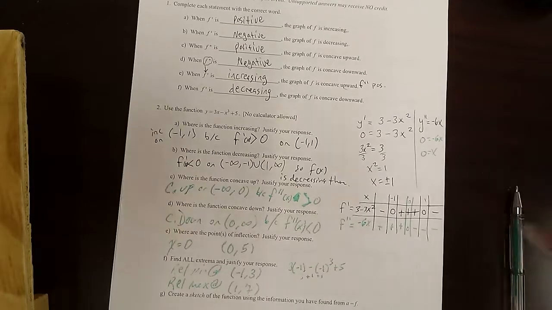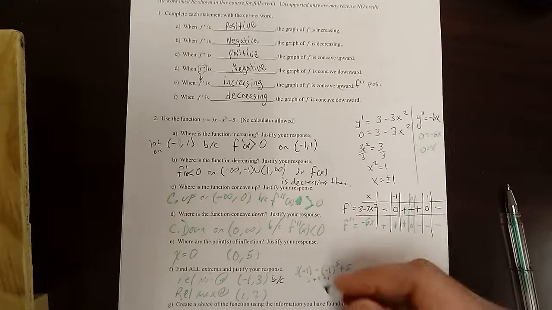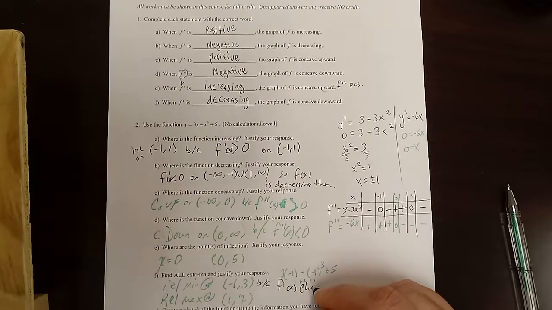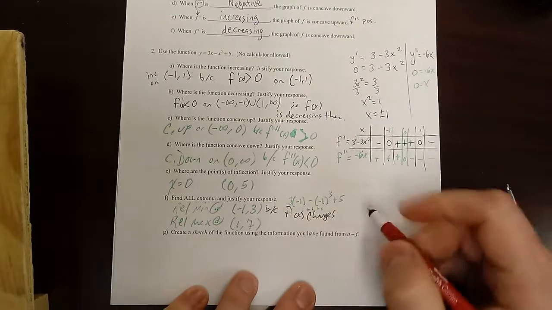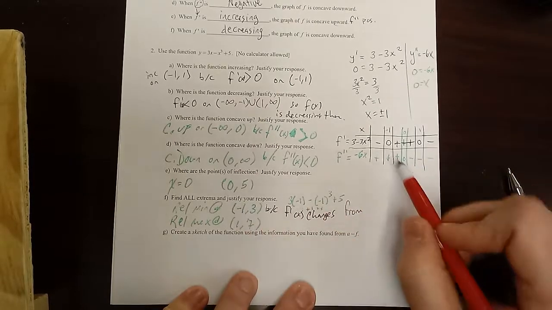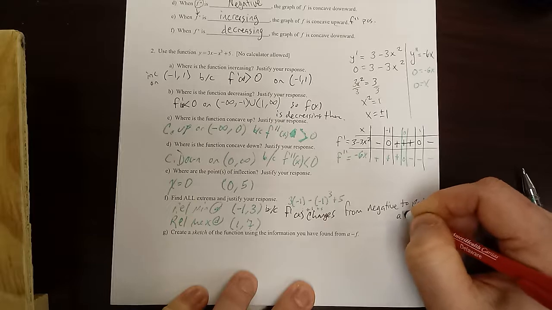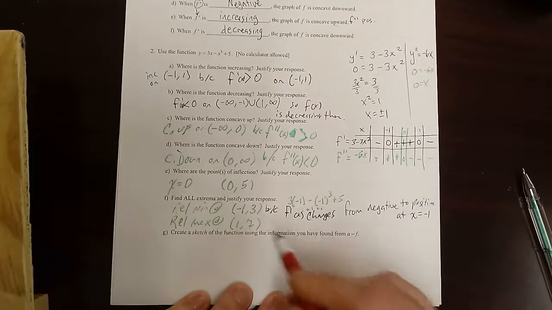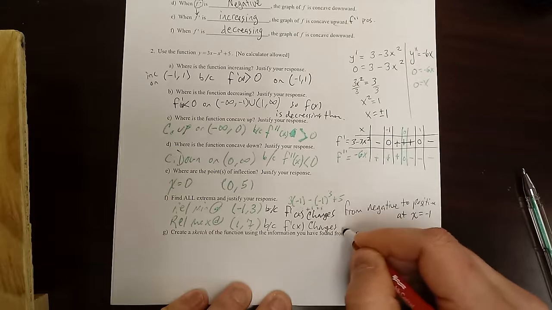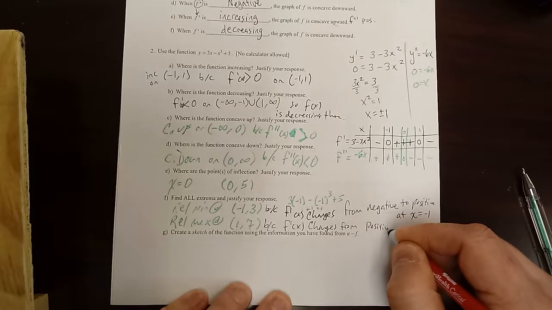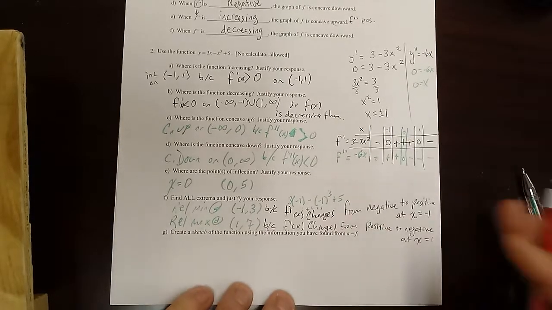Oh, I'm supposed to justify this. Okay, so here's my justification. It's a relative min because, remember, the only way we can have a min or a max is with a sign change in f prime. So f prime changes from negative to positive at x equals -1. And we can call this a relative maximum because f prime changes from positive to negative at x equals 1. So there are both of our justifications.